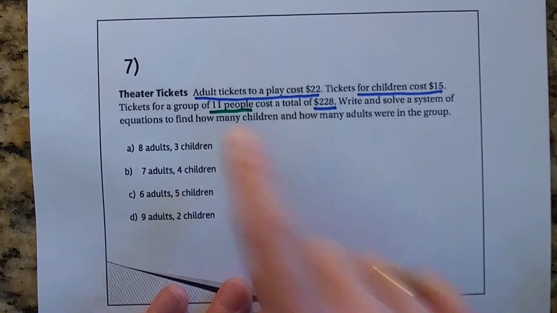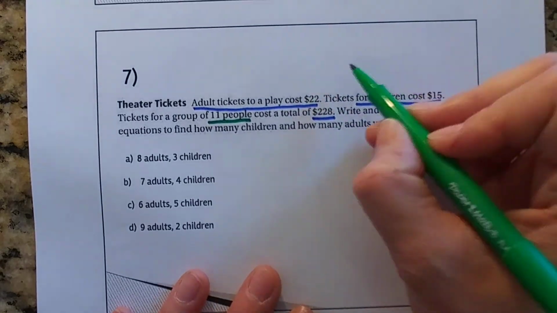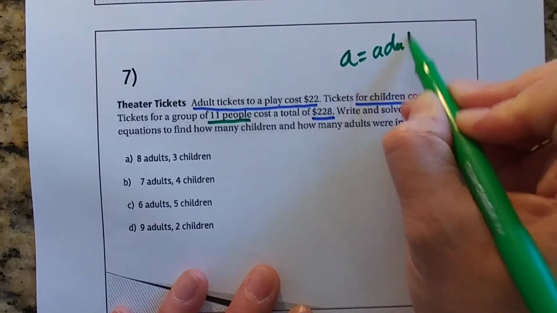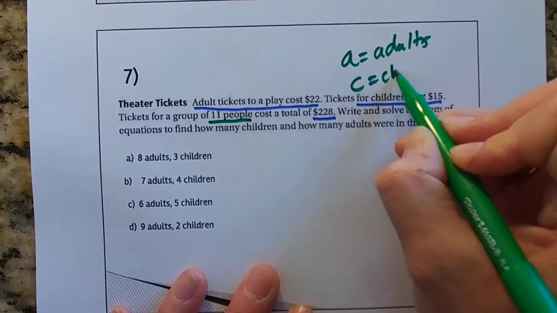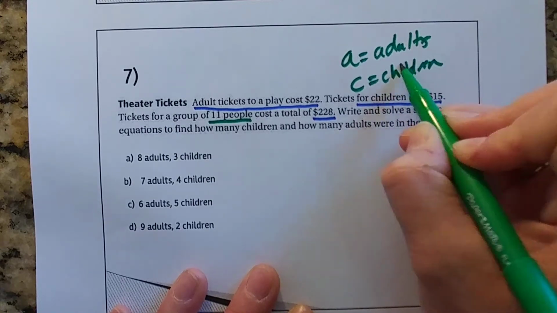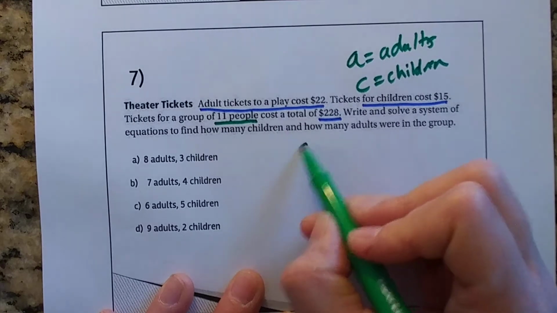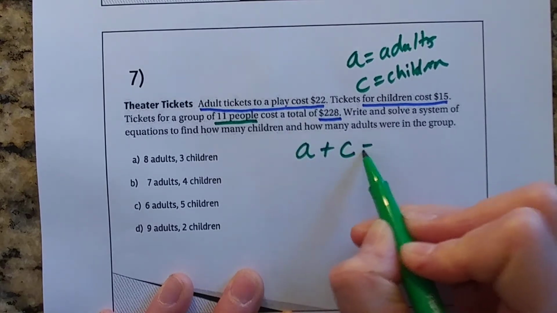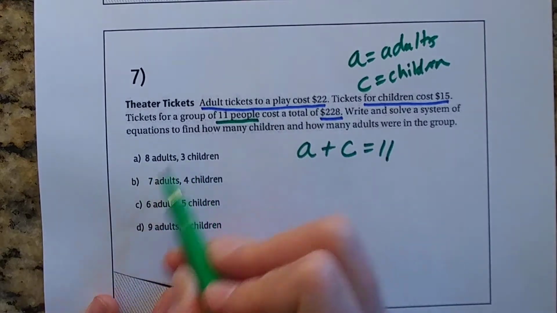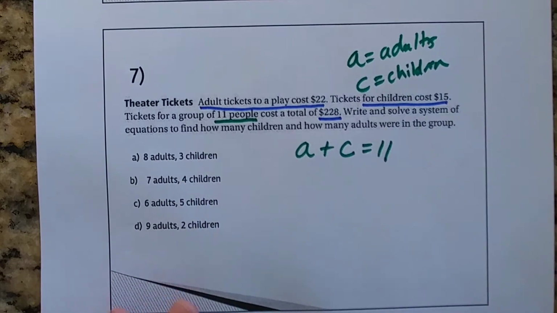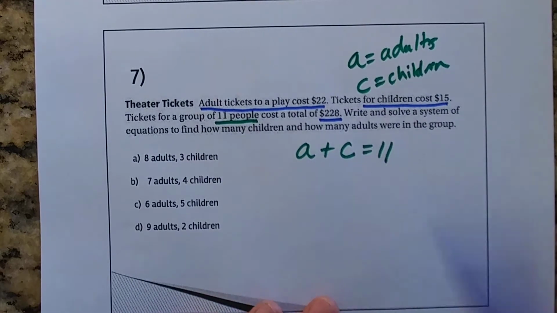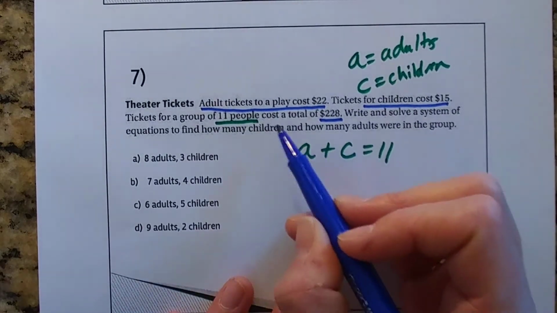We know that there were 11 people. So if I let A equal the adults in the group and let C equal the children, I could set up a system. There were 11 people. So the number of adults plus the number of children equals 11. Now right now all of these equal 11 if I add them together, so I can't cross off any of my choices.